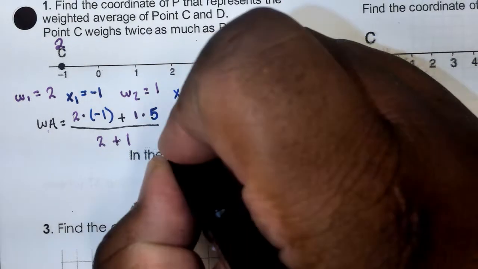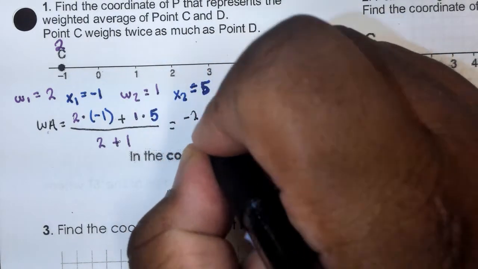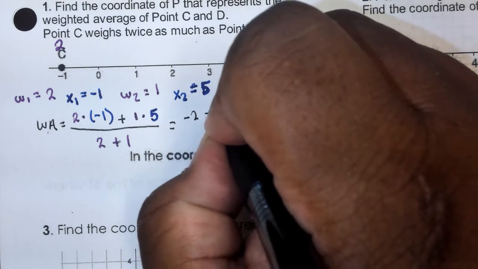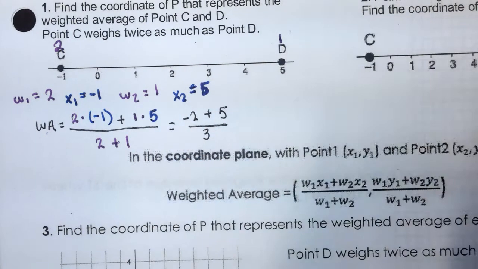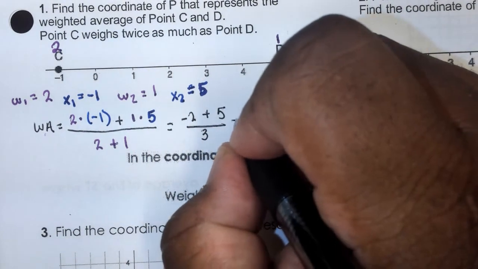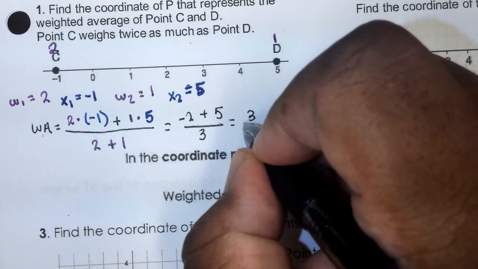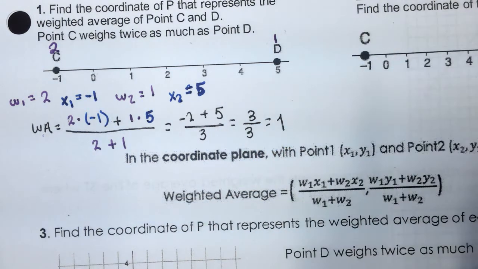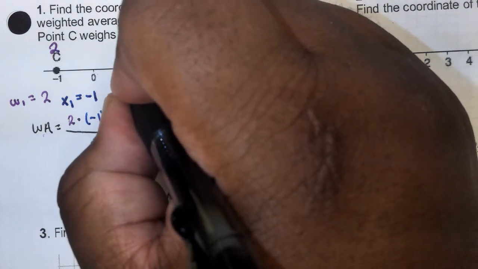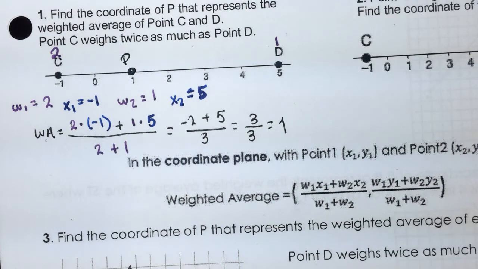Once you get to that point, you can just do the math. So negative 1 times 2 is negative 2, plus 1 times 5 is 5. On the bottom, 2 plus 1 is 3. Negative 2 plus 5 is going to be 3. On the bottom, 3. Got 3 over 3 again, we get 1. So on this one, it's telling me my weighted average should be at 1.